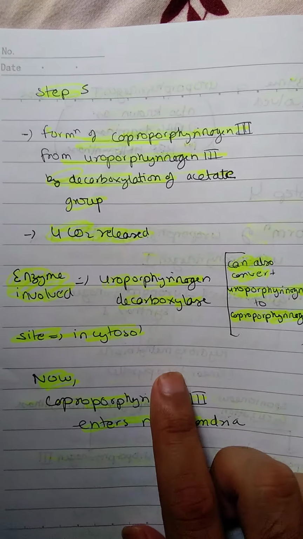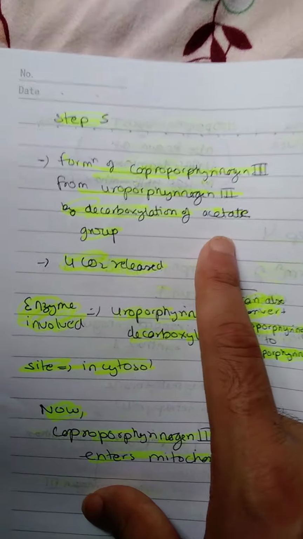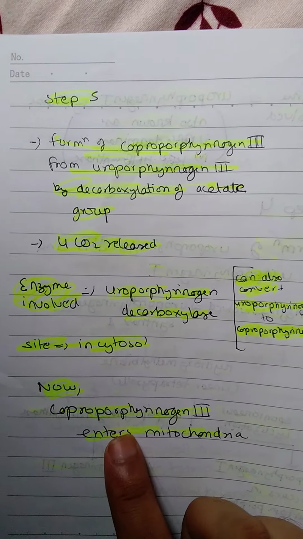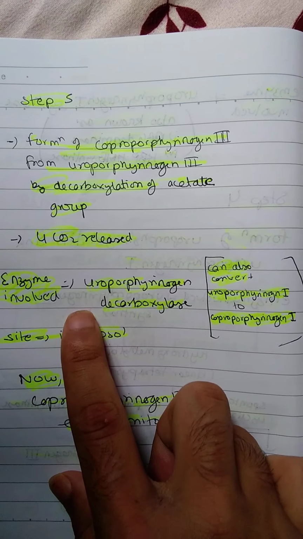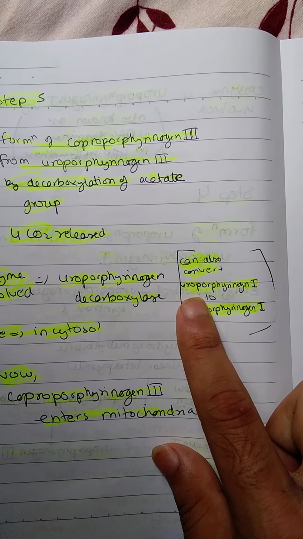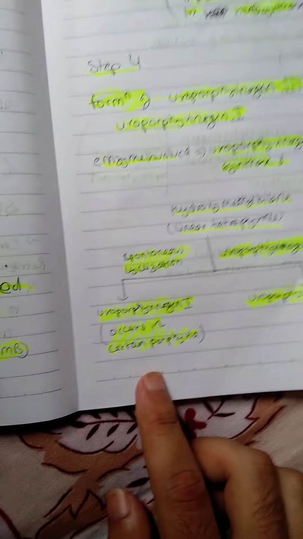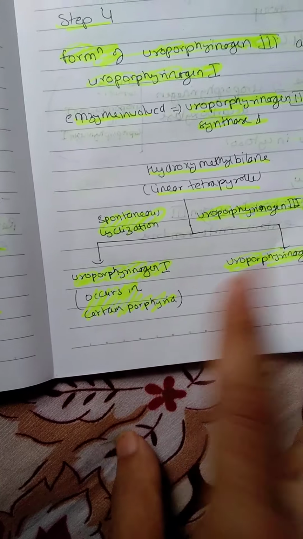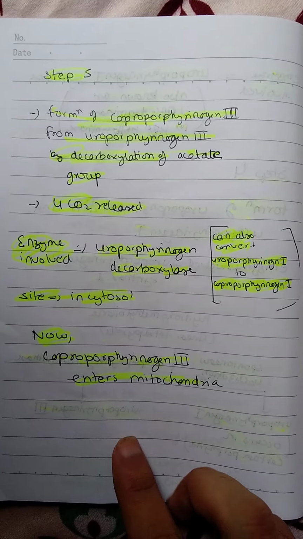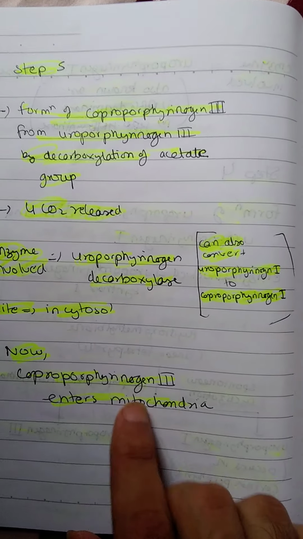Step 6 is the formation of coproporphyrinogen 3 from uroporphyrinogen 3. This is a decarboxylation reaction. 4 CO2 is released. The enzyme involved is uroporphyrinogen decarboxylase. This can also convert uroporphyrinogen 1 to coproporphyrinogen 1. So it can catalyze the formation of coproporphyrinogen 1 from this intermediate also. Now the site is cytosol. Now there is formation of coproporphyrinogen 3.